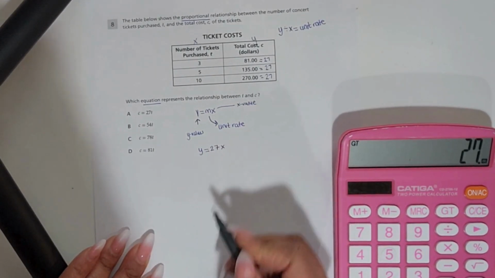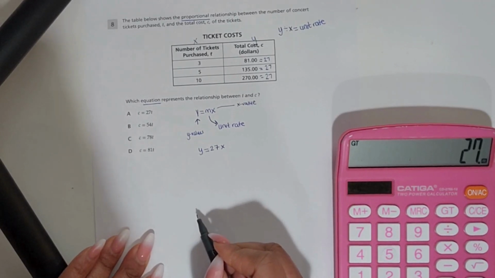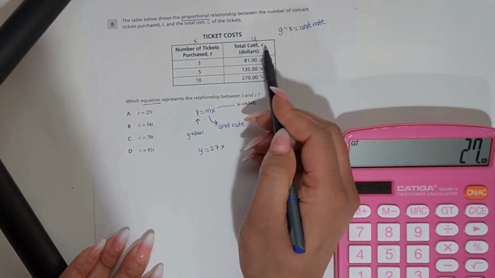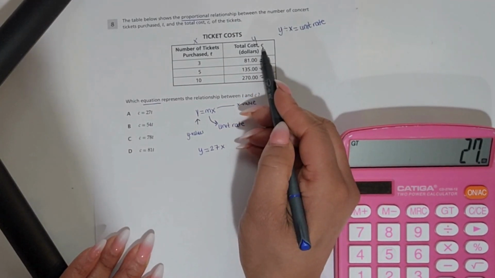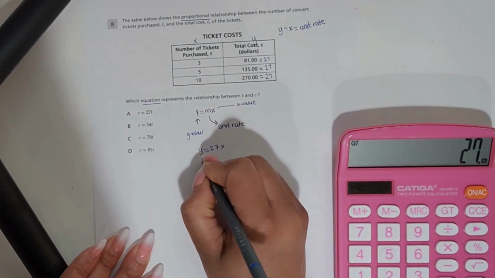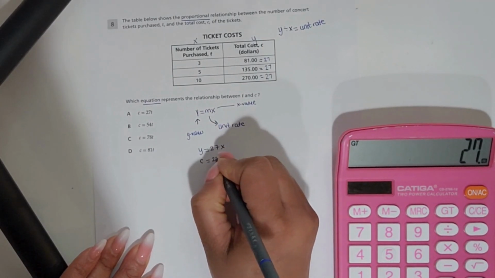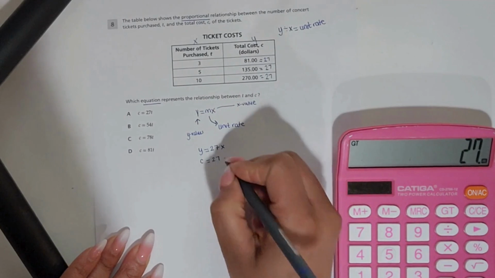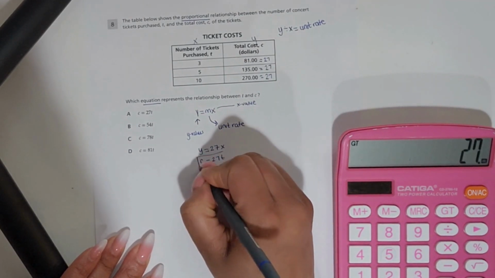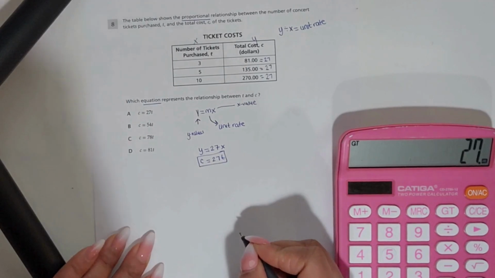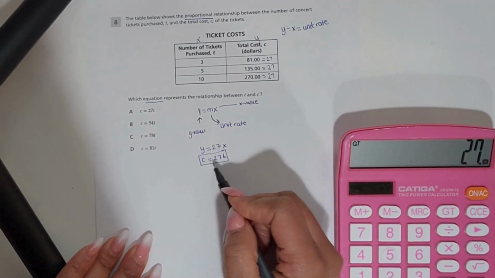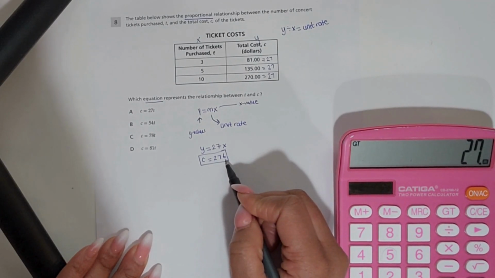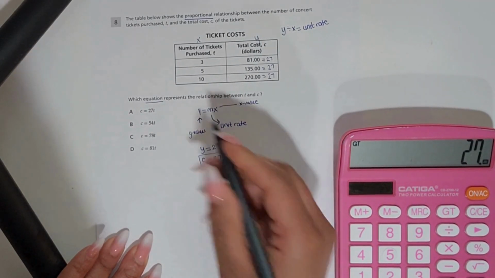And now I have y and x here, but we can easily switch them out for the variables that the problem gave us. So our y values are considered c, and our x values are considered t. So this is the equation that shows a proportional relationship between the number of concert tickets and the total cost. And so that equation matches A.